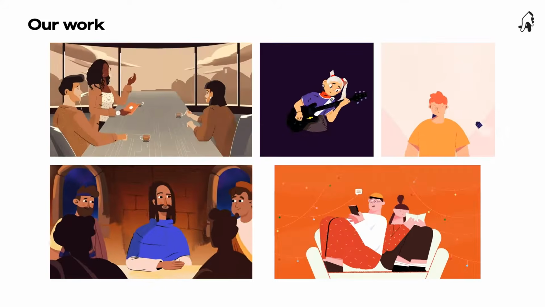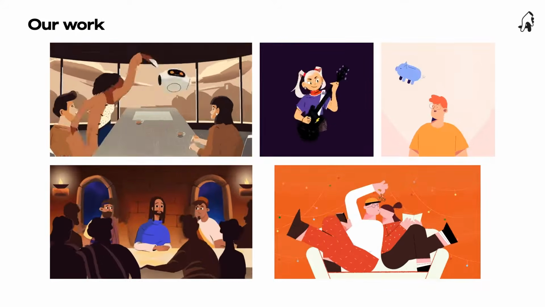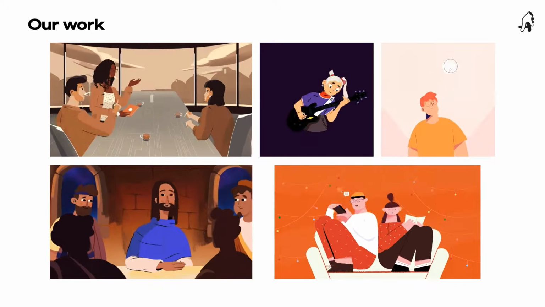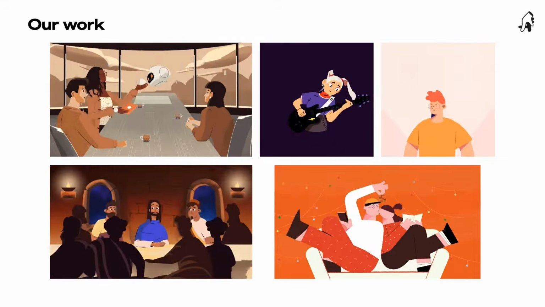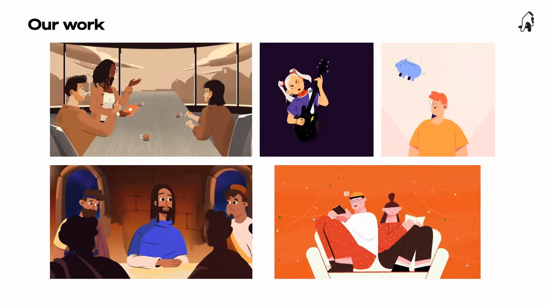We like to focus on our characters because by showing human emotions in the animation, we can tell the story better and make it more engaging for the viewer. We are really huge fans of Moho.